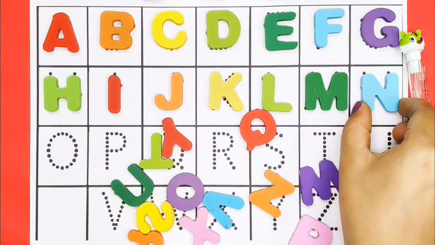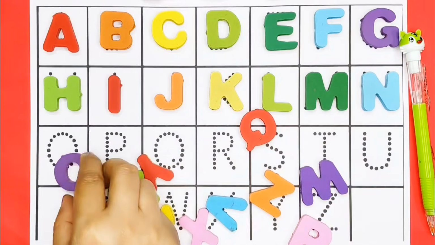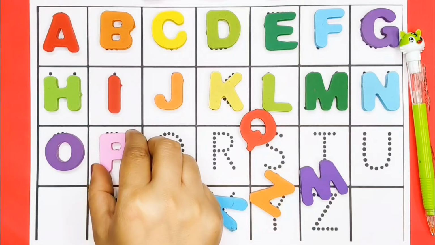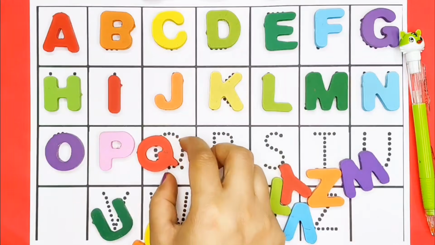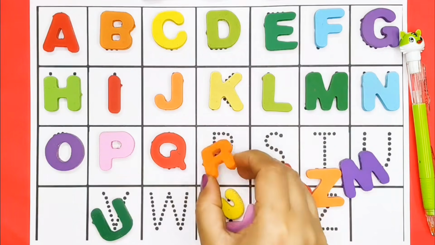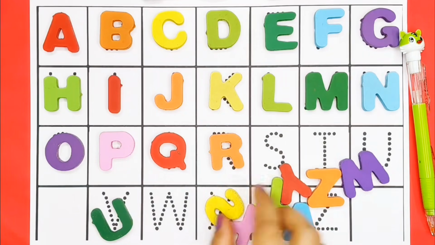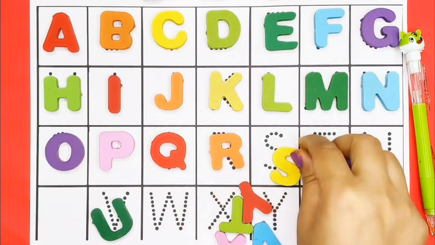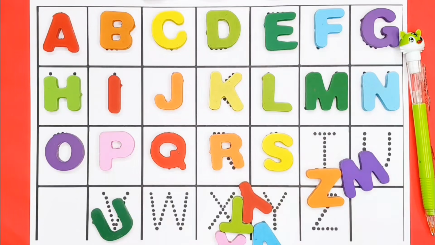N. N for nose. O. O for onion. P. P for pencil. Q. Q for queen. R. R for rabbit. S. S for sun.